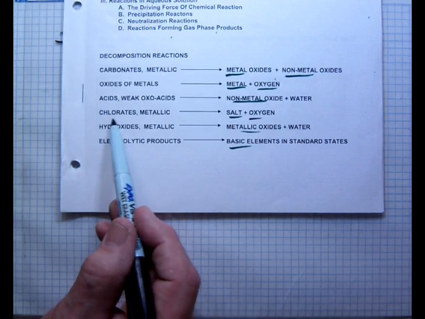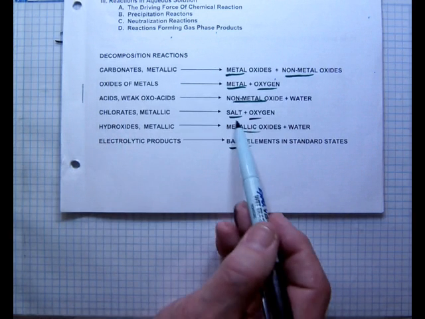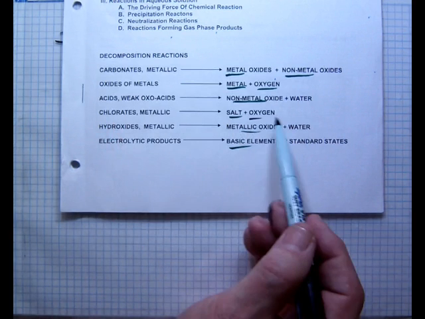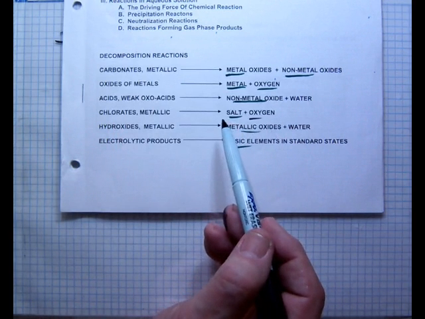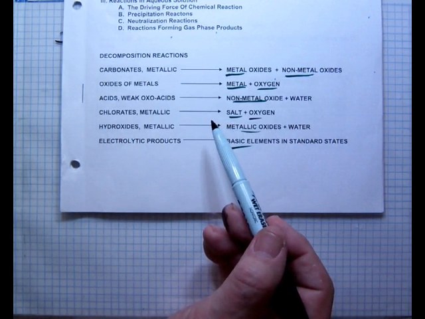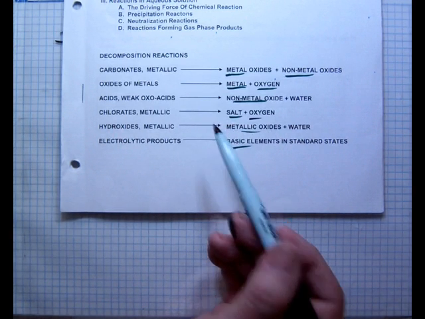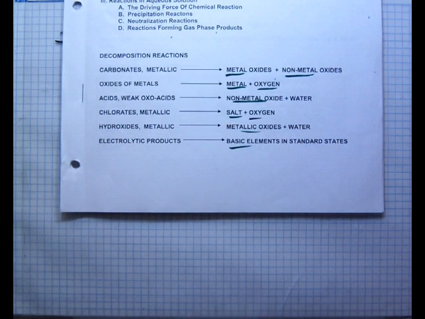Now the problem is a chlorate, a metallic chlorate, and it's going to give you a salt, an oxide. Now salt, please mark this down, is also an ionic compound. Salt equals ionic compound, and it consists of a metal and a non-metal. The only one that doesn't is ammonium, whatever.